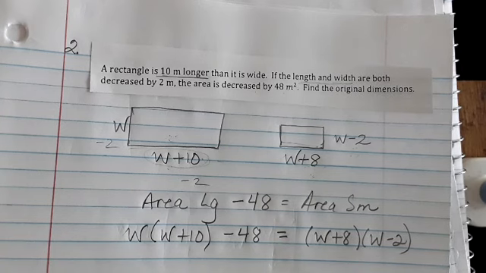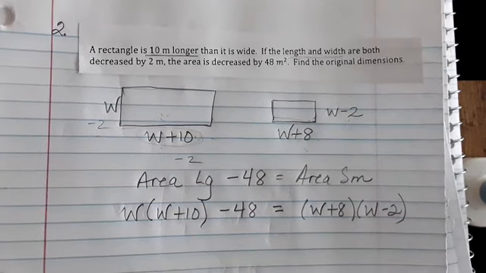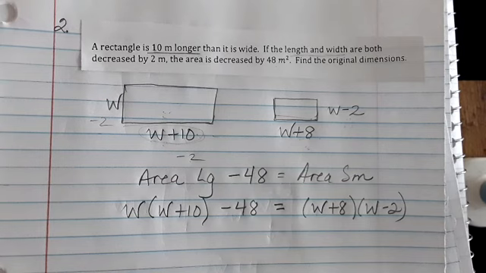Okay, let's go and see what we get for W on this one. We're going to get some W squareds. Hopefully those W squareds will cancel out.